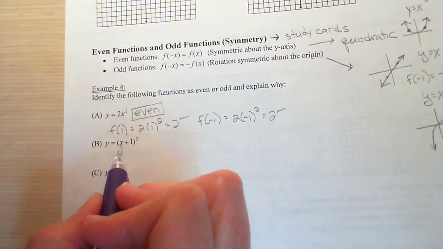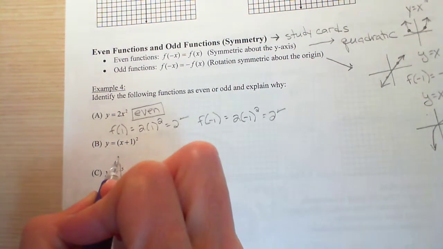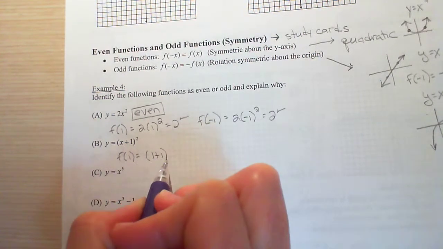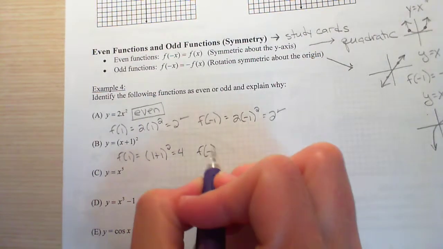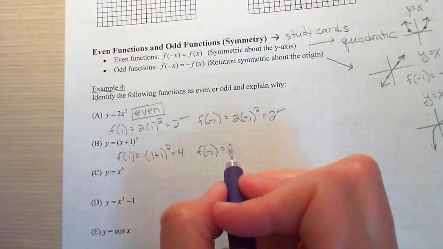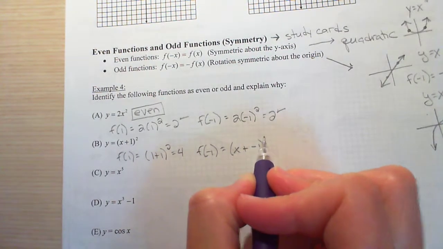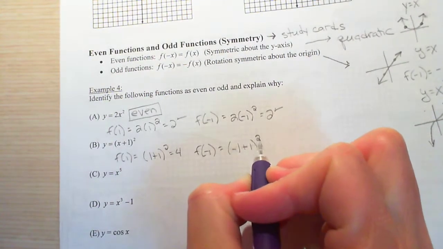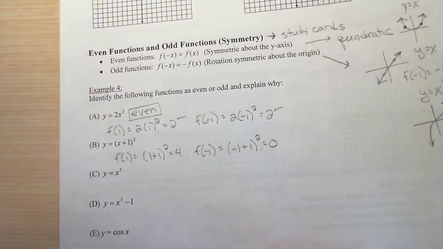Mostly. But here, when you have a quantity squared, we want to check it. So I'm going to do f of 1. I just like 1 because it's easy to work with. I'm going to get 1 plus 1 squared. That's 2 squared. That equals 4. And now I'm going to do f of negative 1. That's x plus... Oops. How about negative 1 plus 1 squared? That's 0. So we're not even.